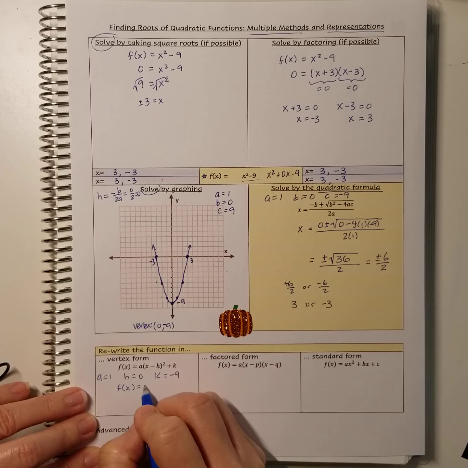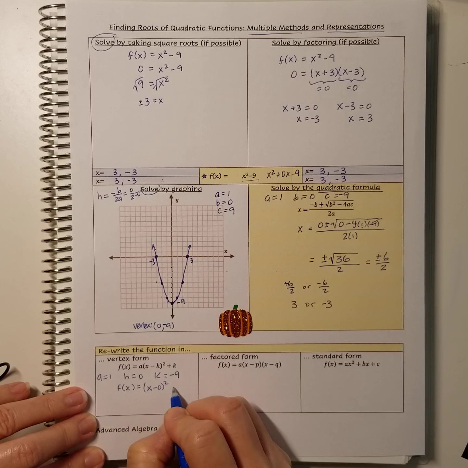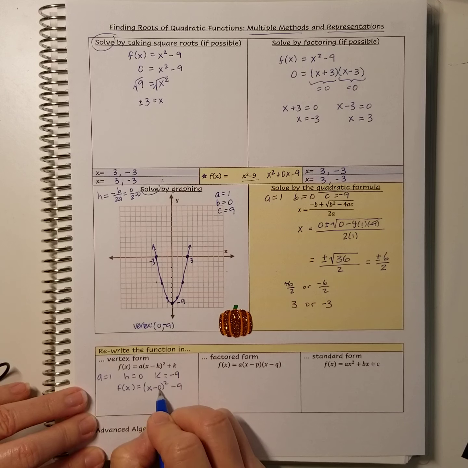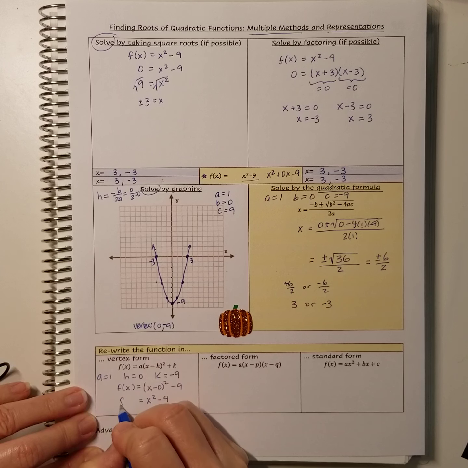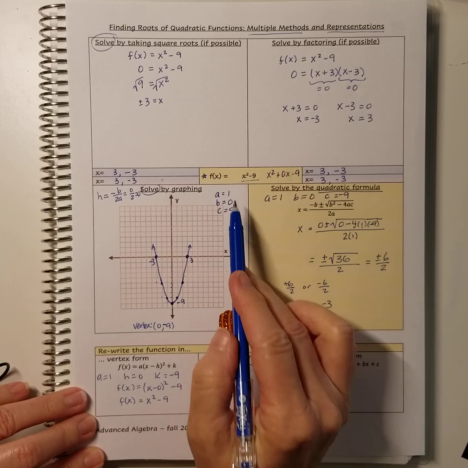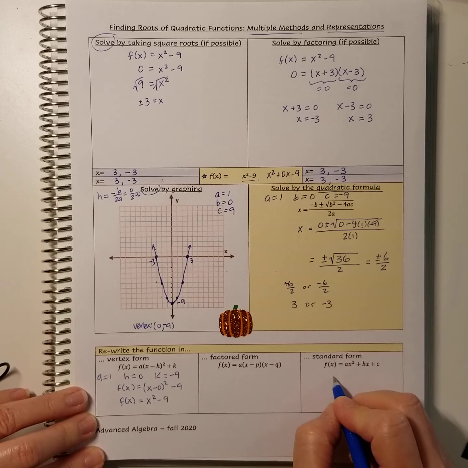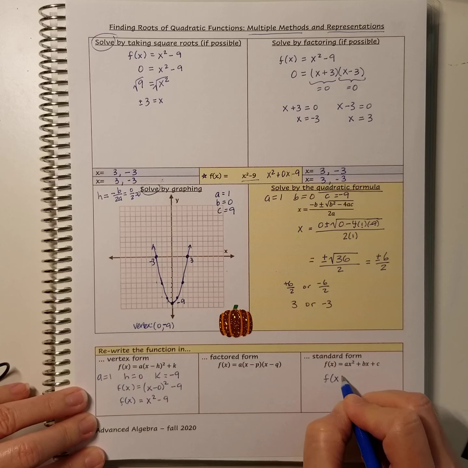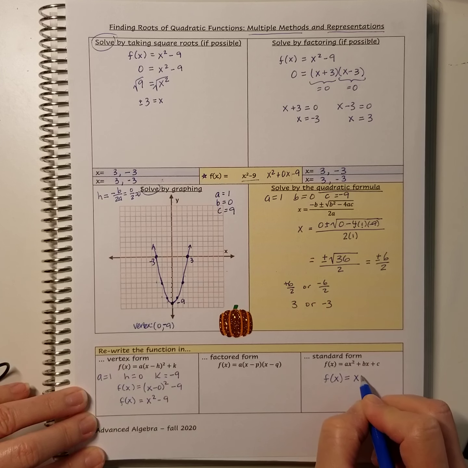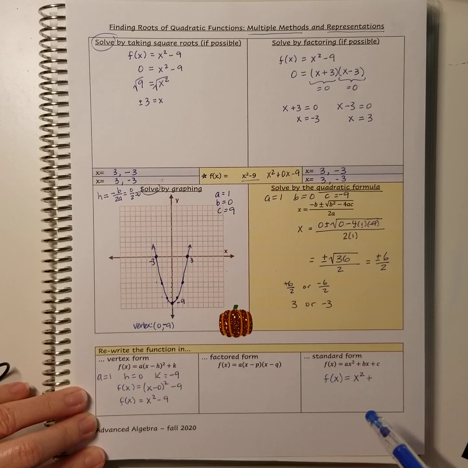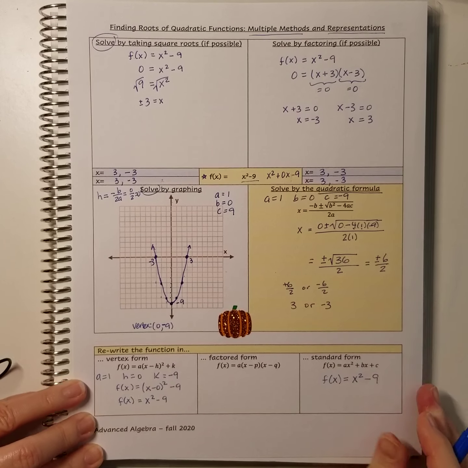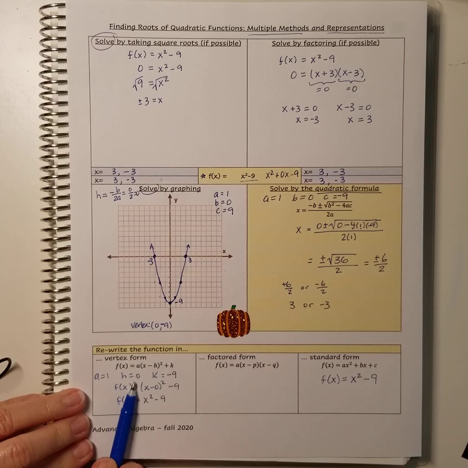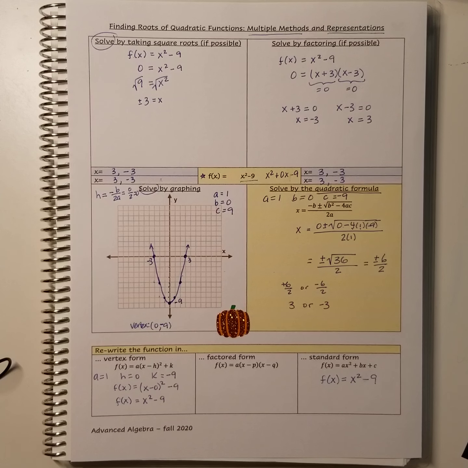And so we'll just plug in these values here to get f of x equals, we won't show the 1. We don't need to show that. x minus 0 squared. Okay, and then minus 9. Well, x minus 0 is just x. So this becomes x squared minus 9. And you might say, hey, that looks just like the original one. And that's true. So the original function, I've been talking about it as if it was in standard form. But guess what? It's the same as vertex form. When h is 0, standard form and vertex form look the same.